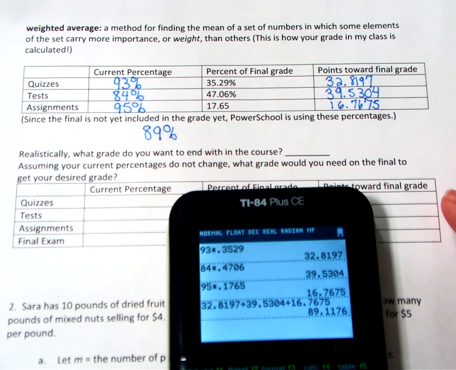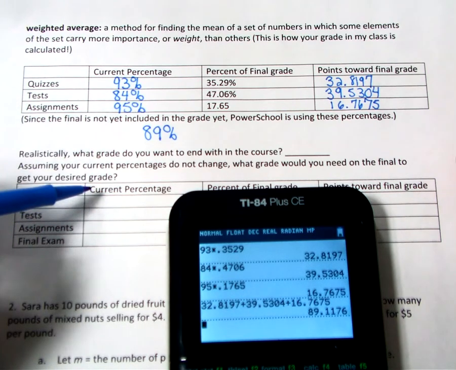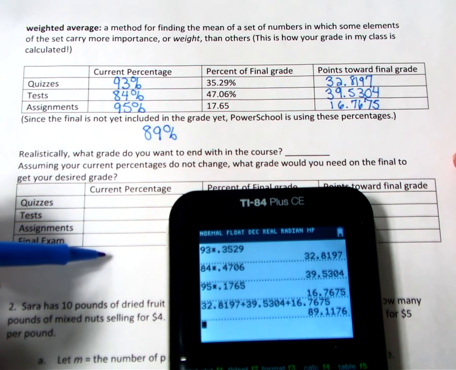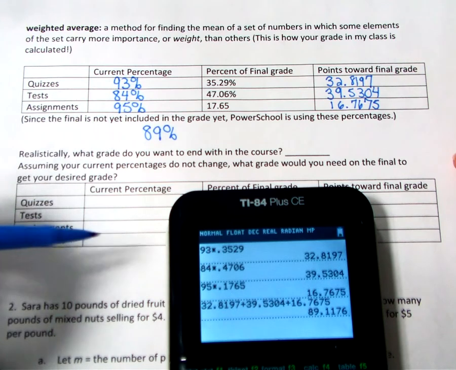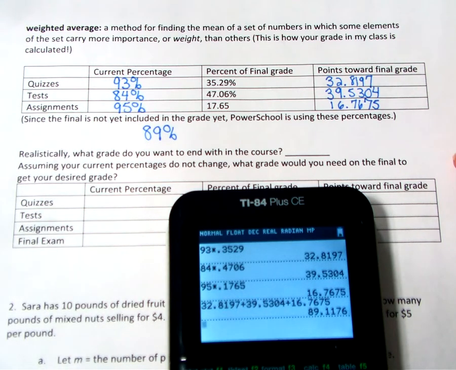Now, I always find this is a very good time to do this because I always get asked the question of, what would I need to get on the final if I want to end with an A, if I want to end with a B, if I want to end with whatever grade? This is something that you can use, especially after you take the Chapter 8 test. Go back and do this with down at the bottom here, this whole process, and it will help you figure out what you would need to get on the final.